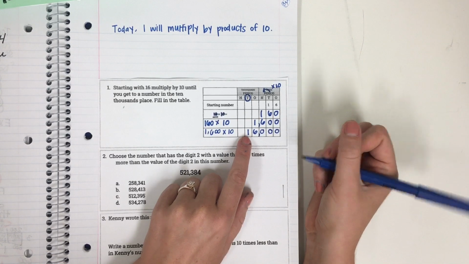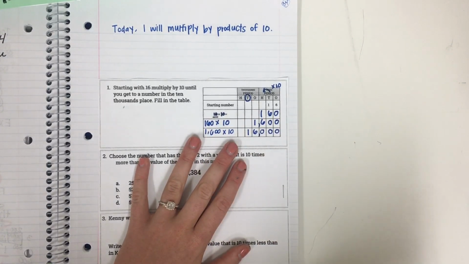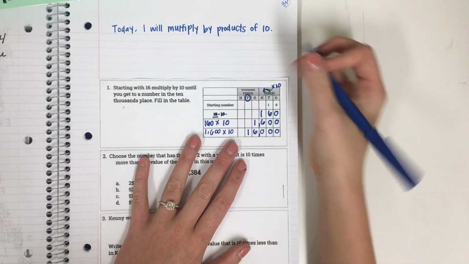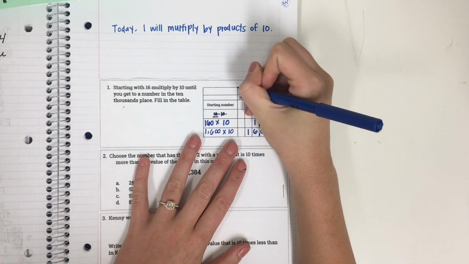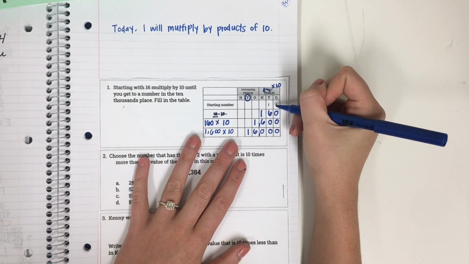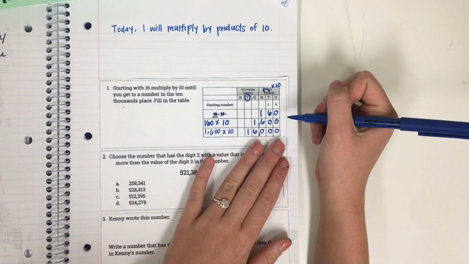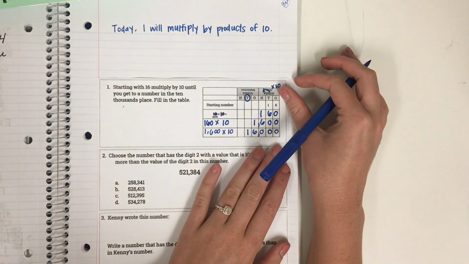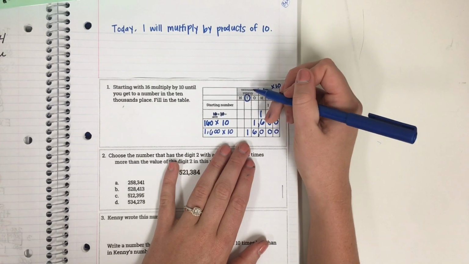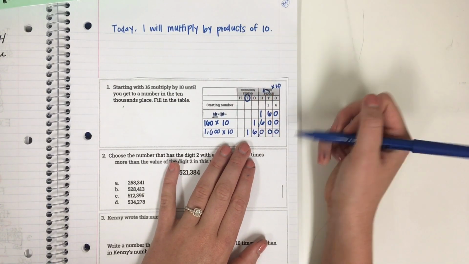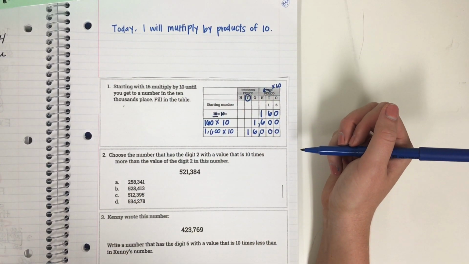So I want us to just kind of look at how the number is growing. So as I multiplied by 10, by 10, by 10, my place value increased, right? And all I did was just add zeros. So the only thing that's changing is in order to increase my place value, I had to multiply by 10, by 10, by 10, until I got to my 10,000s place.